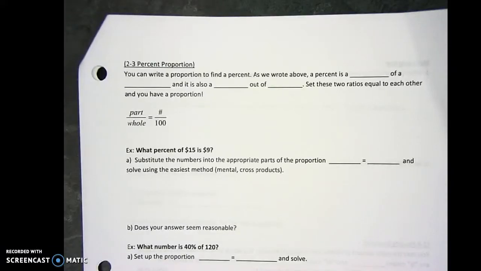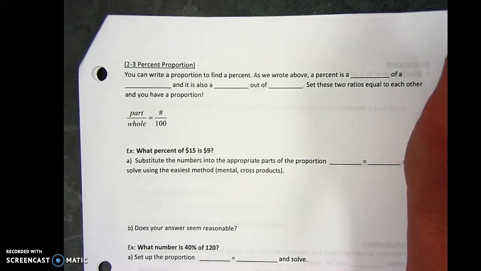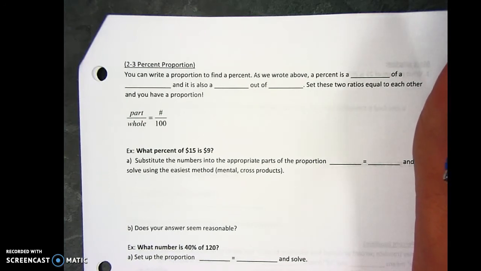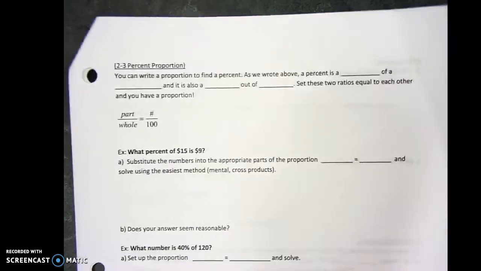Hello, my favorite students. We are going to be doing Chapter 2, Section 3 together, percent proportion. You're going to have to listen really carefully when we do some of these problems, because you're going to have to figure out how to set them up yourself in a proportion. And we need to really think about, is our answer reasonable? Does it make sense? And if you are checking, then you're all good. So let's see how it goes.